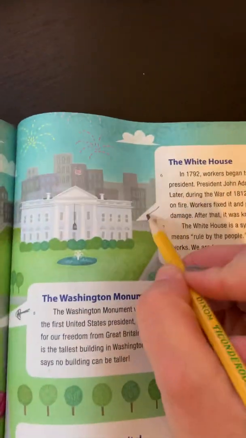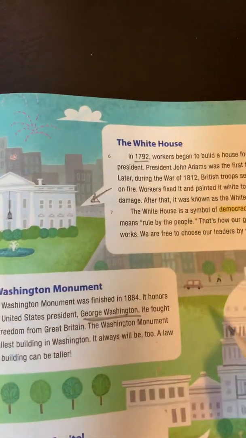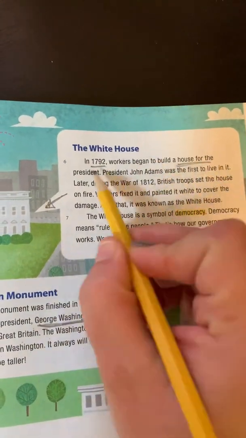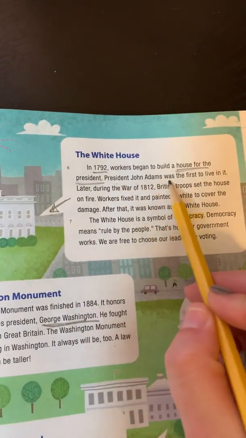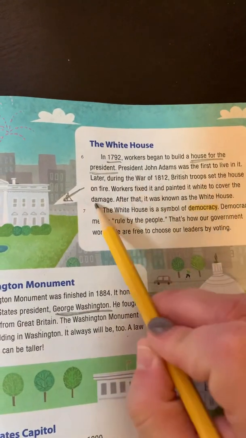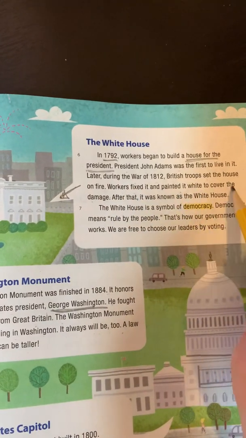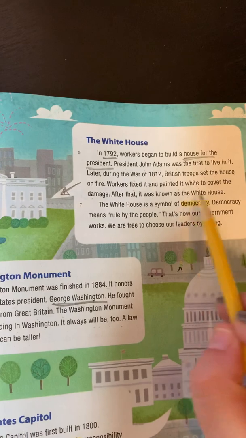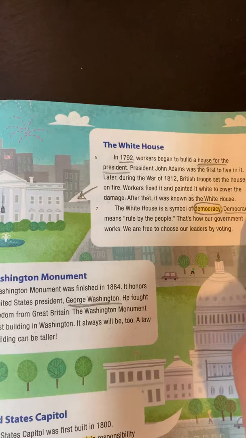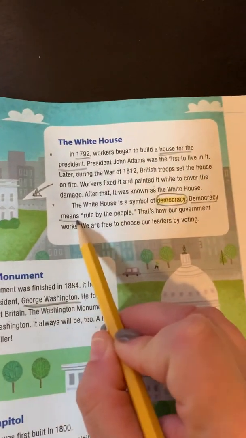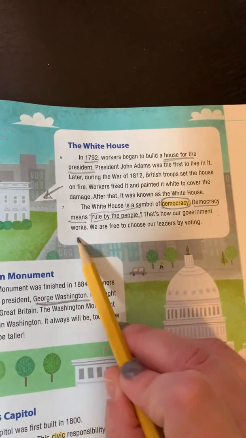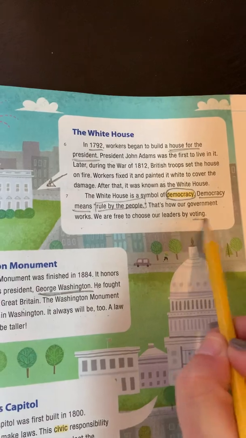Up at the top, we have the White House. In 1792, workers began to build a house for the president. So it's a house for the president. President John Adams was the first to live in it. Later, during the War of 1812, British troops set the house on fire. Workers fixed it and painted it white to cover the damage. After that, it was known as the White House. The White House is a symbol of democracy. Democracy means, so this time they're just telling you exactly what the word means, ruled by the people. That's how our government works. We are free to choose our leaders by voting, okay?